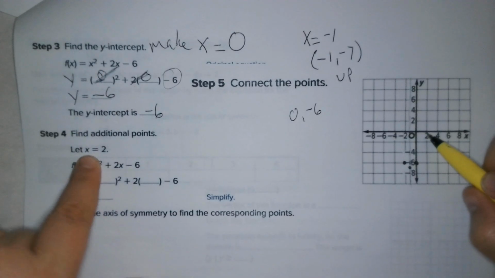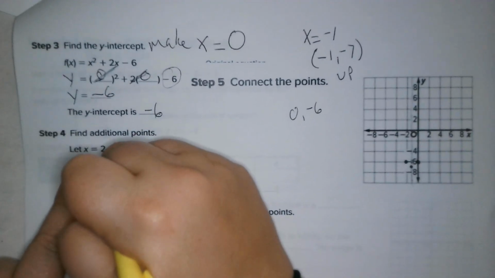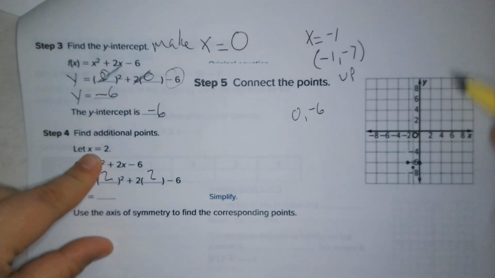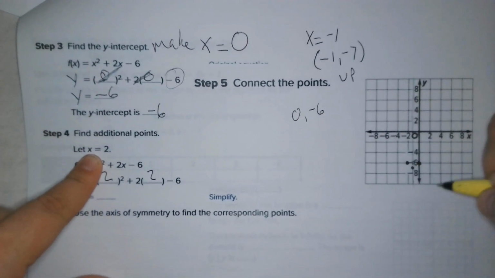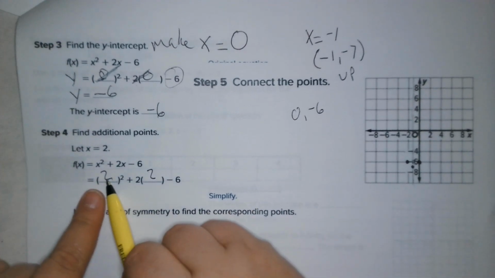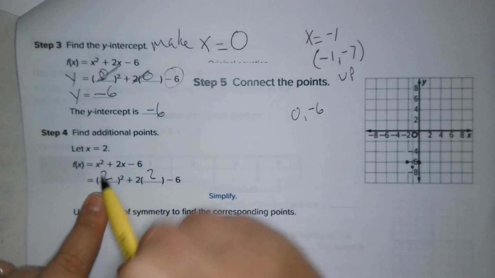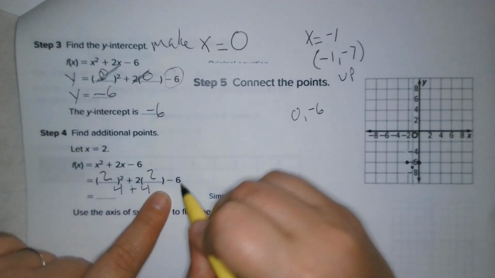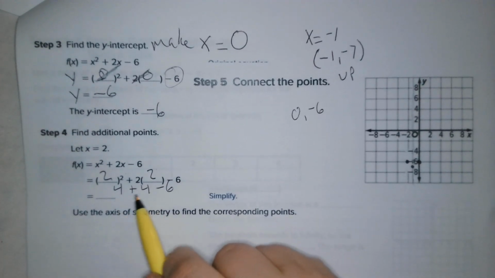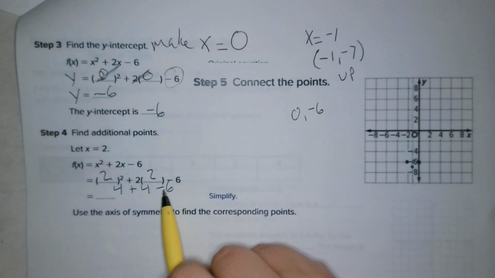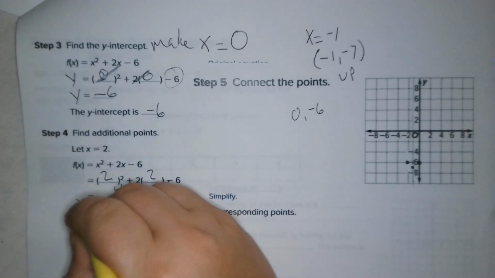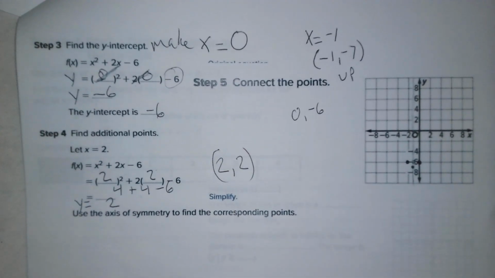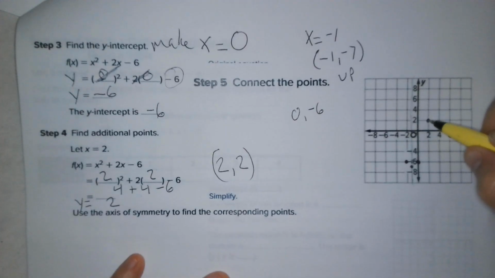So let me do something like way out here. So I want to just plug in x equals 2. Where did I get 2? I just picked it. So if x is 2, what is y going to be? That's what we're trying to figure out right now. So 2 to the second power, 2 times 2 is 4. 2 times 2 is 4. Bring down my minus 6. 4 plus 4 is 8. 8 minus 6 is 2. So right now y equals 2. So if x is 2, y is 2. That's another point.